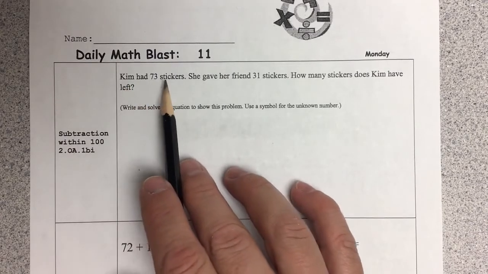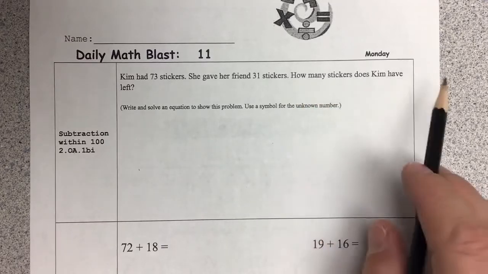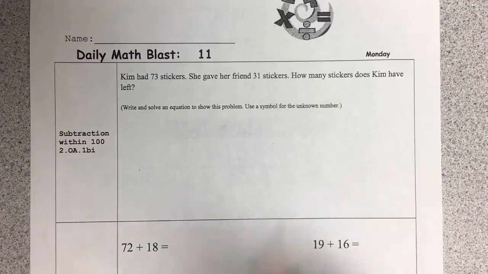Daily Math Blast 11, Subtraction Within 100. Kim had 73 stickers. She gave her friend 31 stickers. How many stickers does Kim have left? Write and solve an equation to show this problem. Use a symbol for the unknown number.